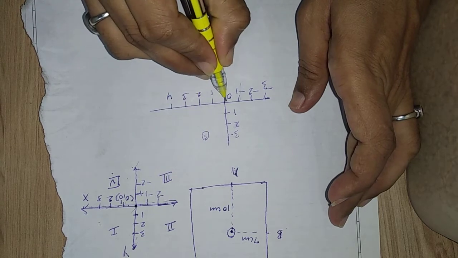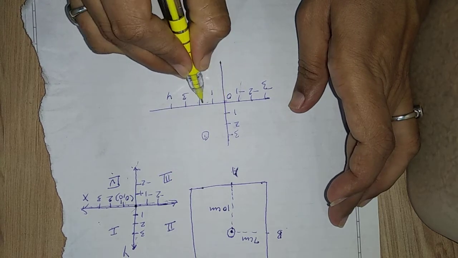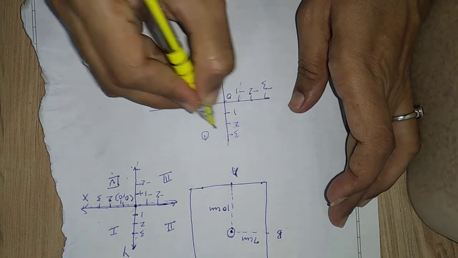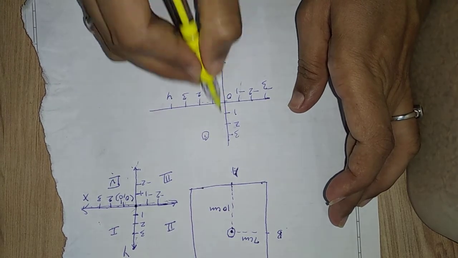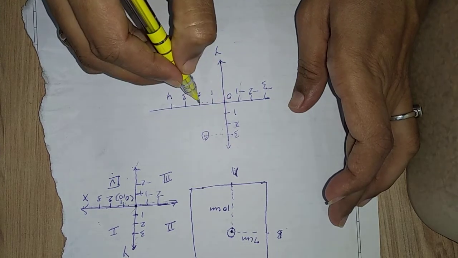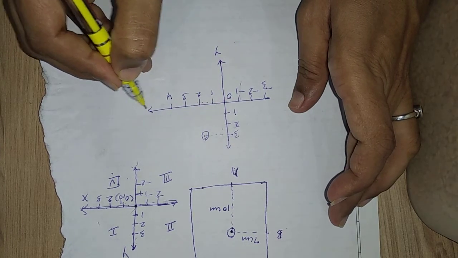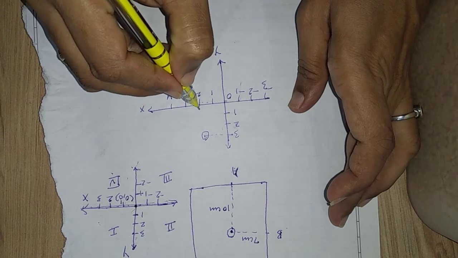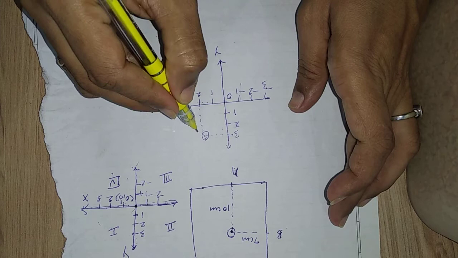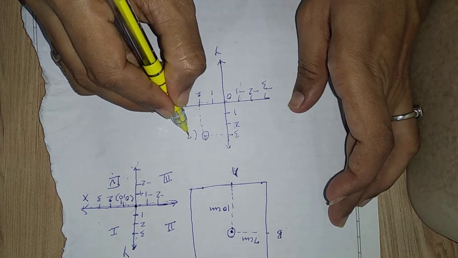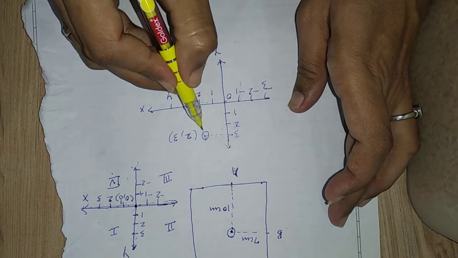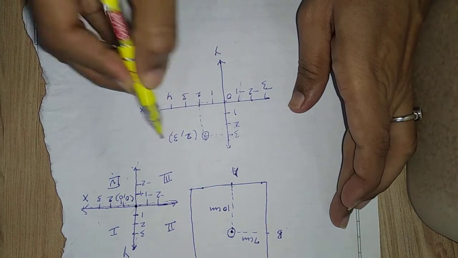Its distance from the y-axis is 2 units, while its distance from the x-axis is 3 units. So we represent first 2, then 3. Its coordinate is 2, 3.